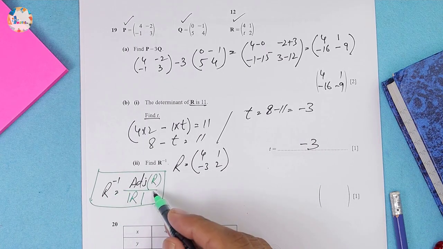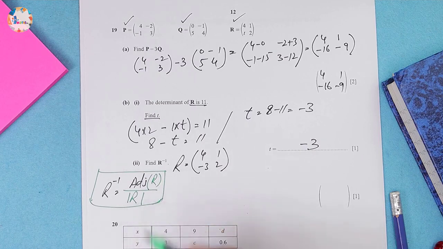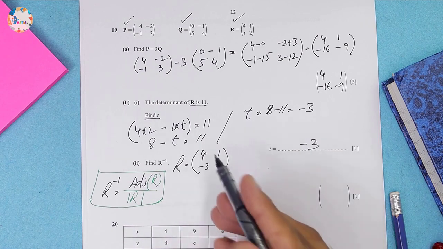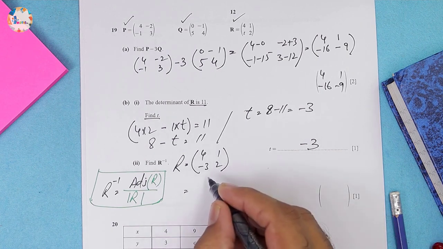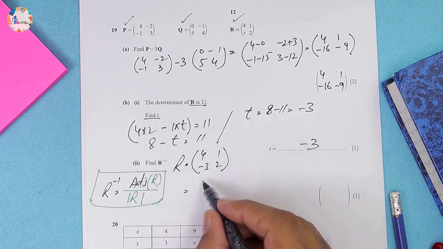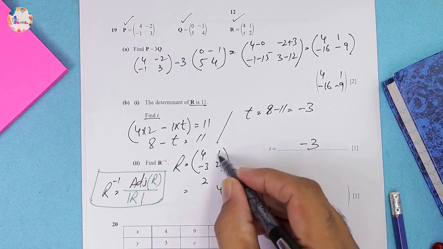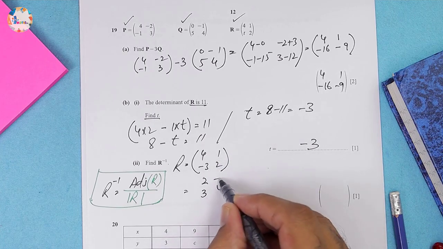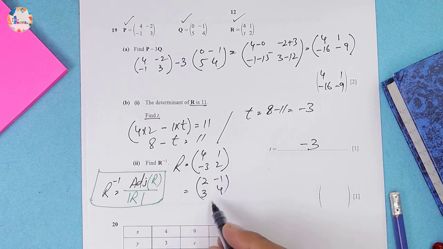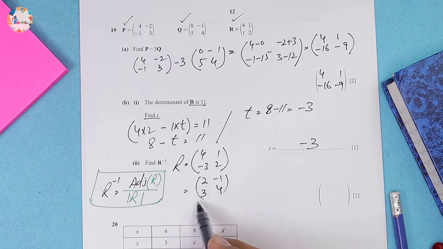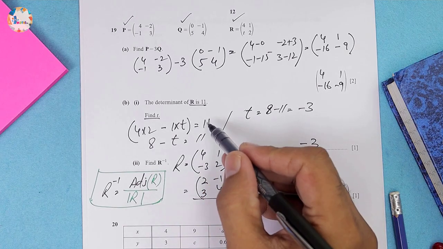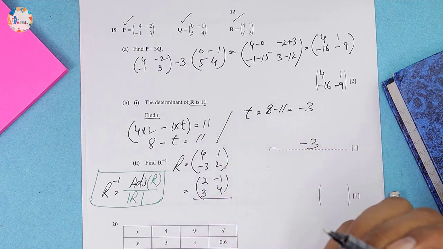R inverse is equal to adjoint of R over R mod, and adjoint of R is basically changing the location of these two, so it will be 2 and 4, and changing the sign of this, so it will be 3 and minus 1. This will be the adjoint of R. R mod we have already calculated.